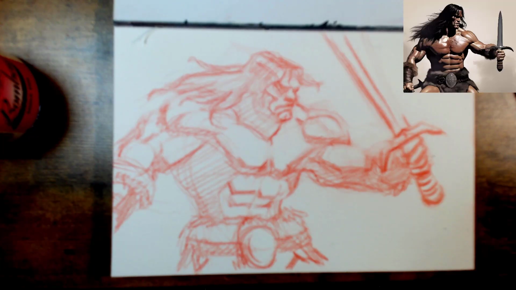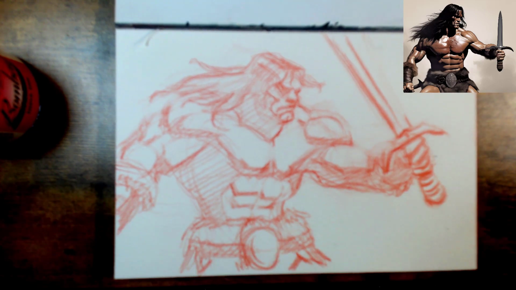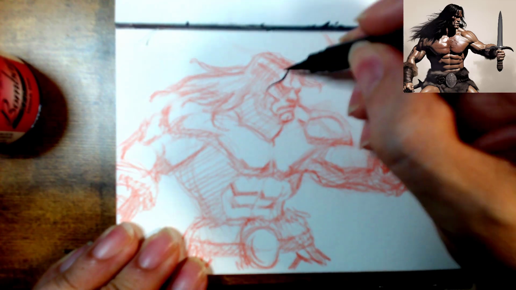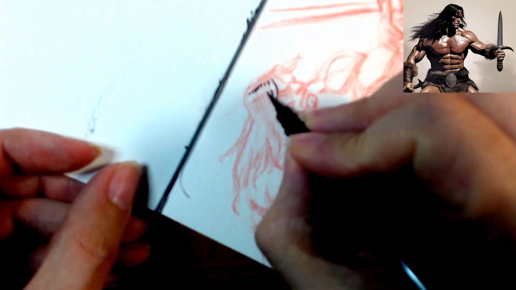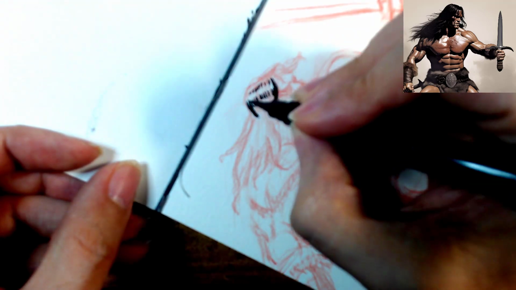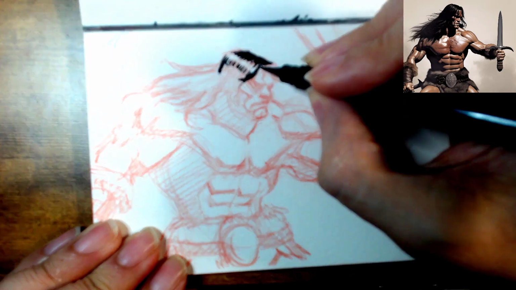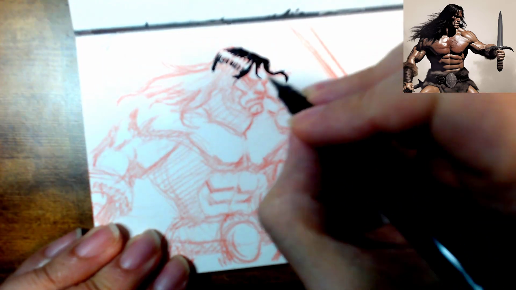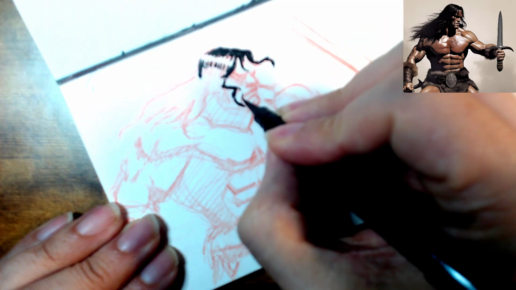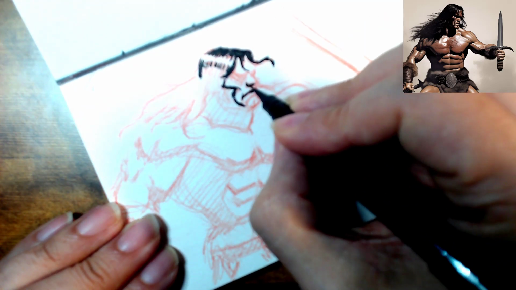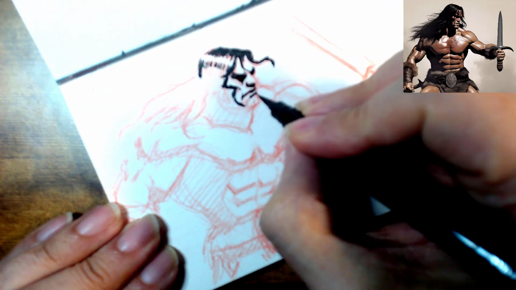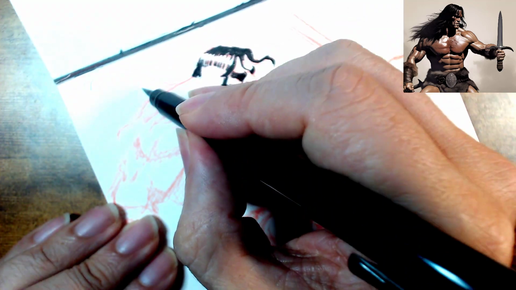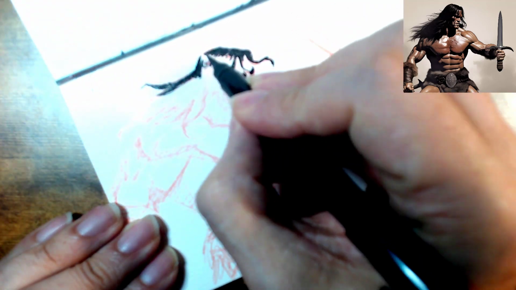All right, so I just wanted this time around to show you that I was using some reference that I got from an AI image generator. I just typed in Conan. That's all I typed. And then they gave me a bunch of images. I found this one, and I thought the lighting was interesting, but I just wanted to show you kind of how I sometimes use these programs as a tool.